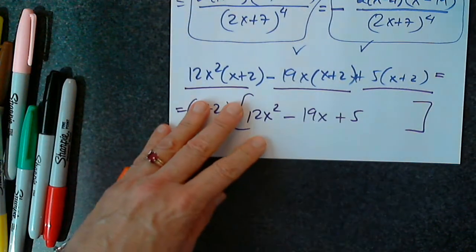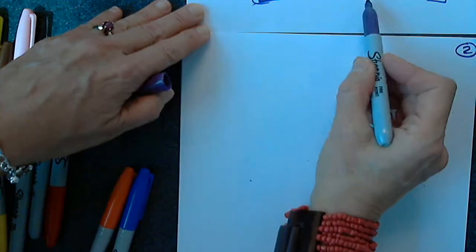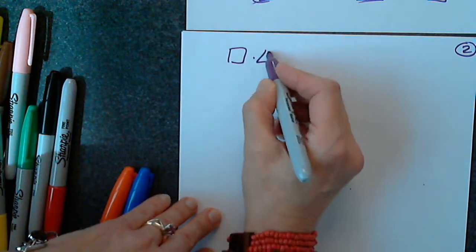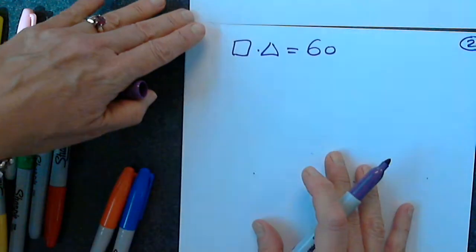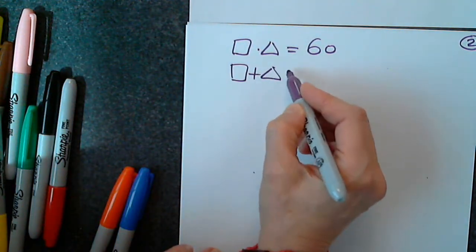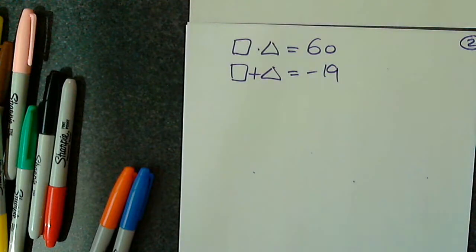So if you use my method, you may have other methods that I, of course, accept. But if you use my method, you will do this. You will multiply 12 by positive 5, and that is 60. And you will be in search of 2 numbers whose product is 60 and whose sum is? Right, very good. I don't know if they exist or not. I haven't figured out yet. But if this polynomial is factorable, I will find 2 numbers whose product is 60 and whose sum is negative 19.